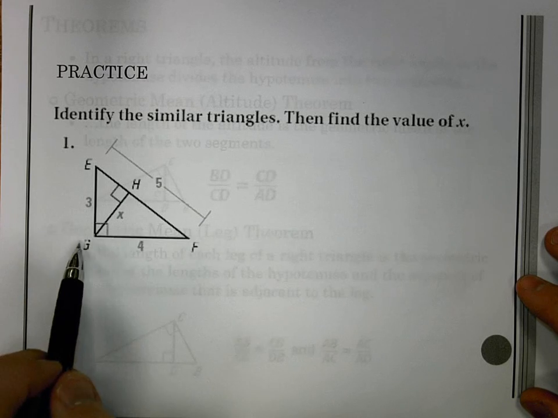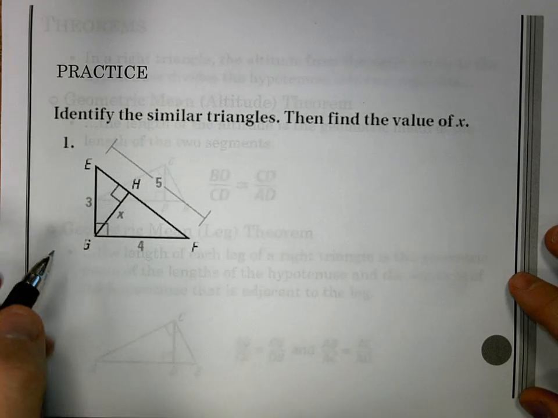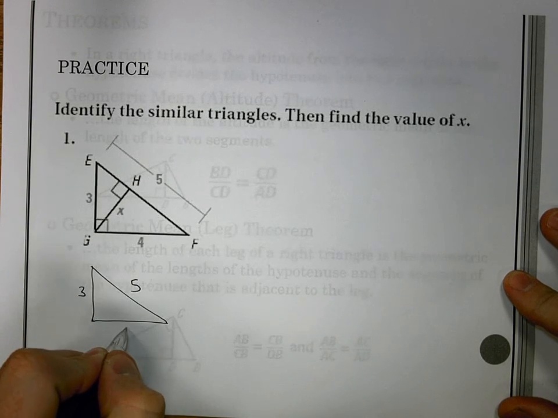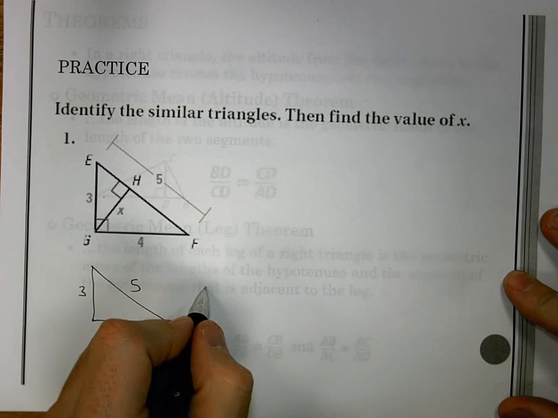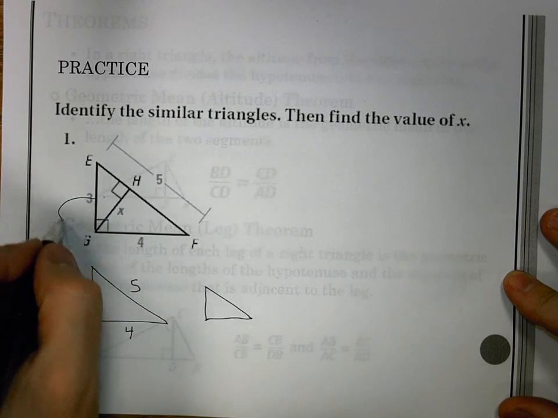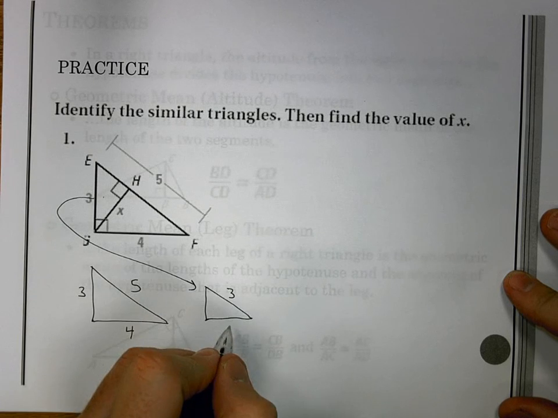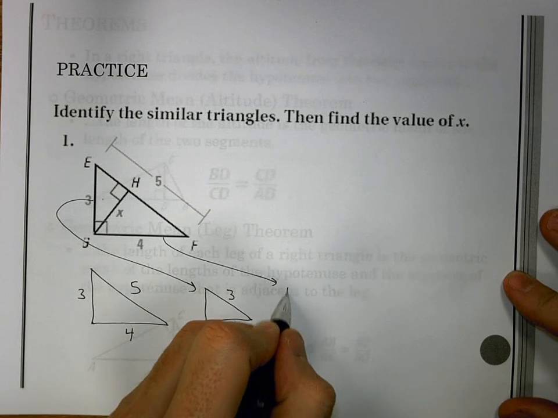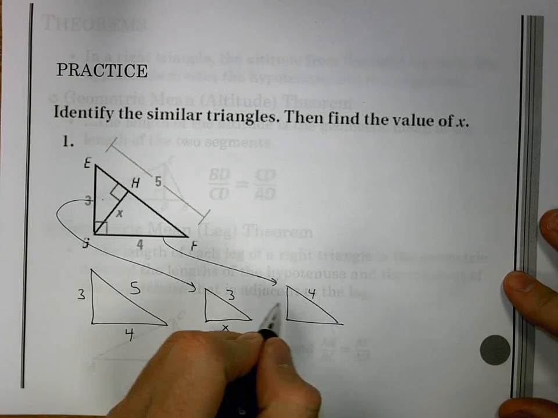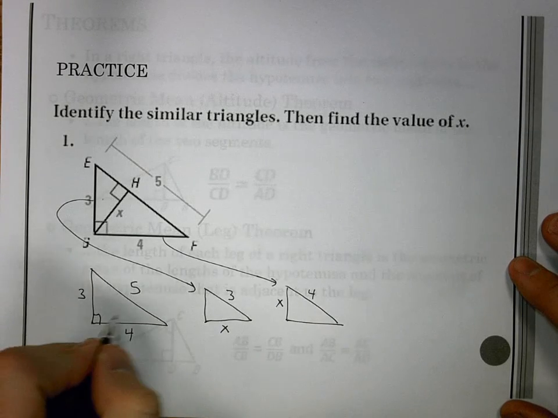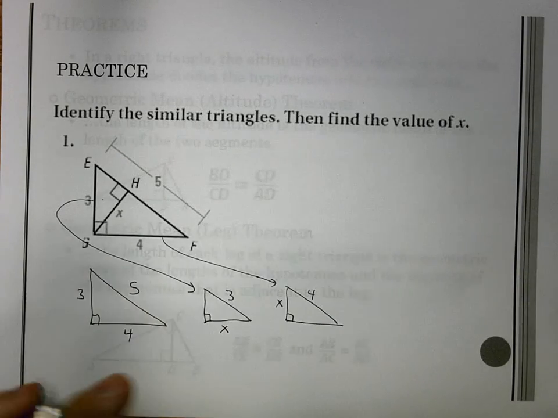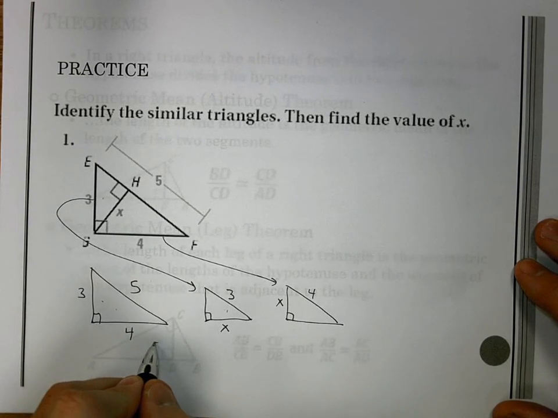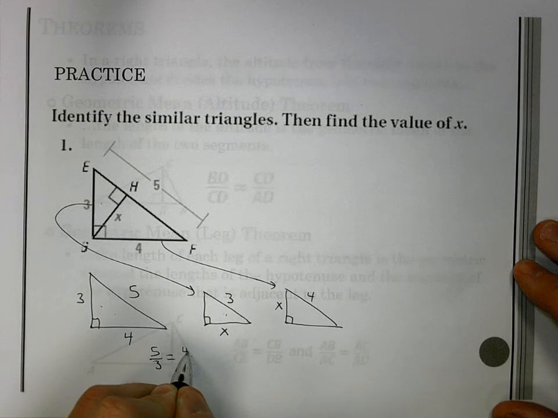So now I have EGF and HG is my altitude. If I draw my big triangle first, I have 5, 3, 4. Smaller triangle, I have 3 and x. And the bottom piece here, I get 4 and x. So just by tracing these out, I could identify which ones are similar, but we're just going to find x here. Well, I can compare these two and say 5 over 3 equals 4 over x.